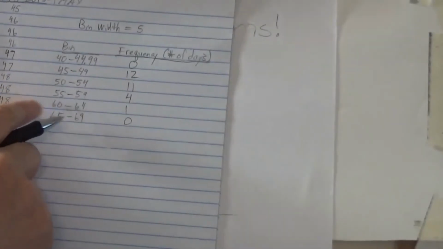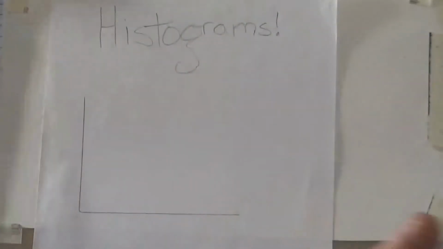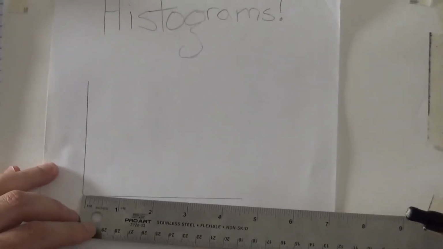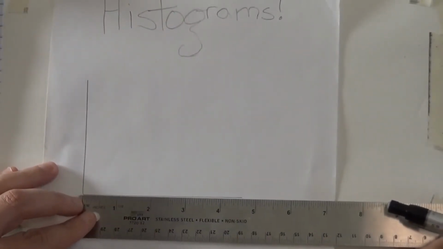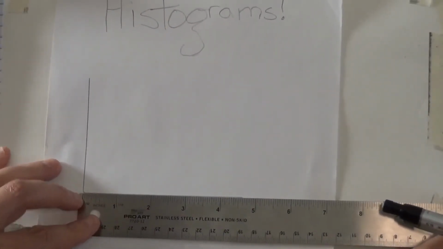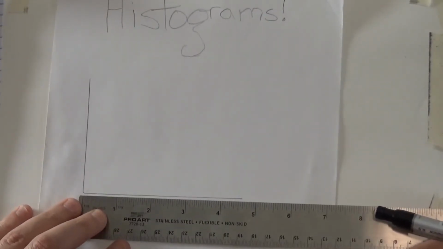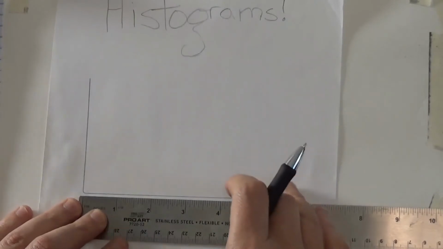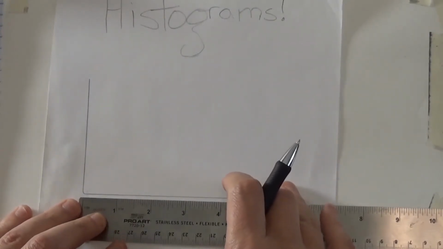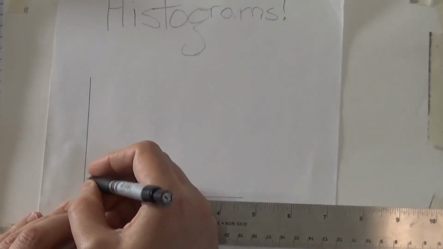You know, these were all 40, 45, 50, 55, so those can be our tick marks here. And in statistics, we don't need to start at 0 every time. Sometimes we do, but it's not absolutely necessary. You just have to pay attention to what you're doing. So I'll just go ahead and fill this in on the horizontal and vertical axes.